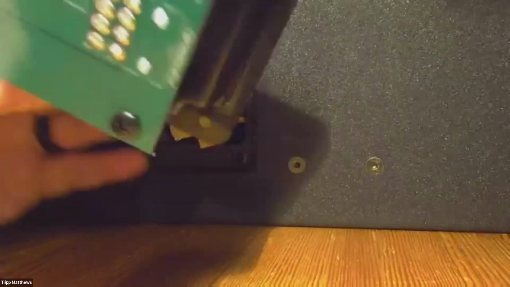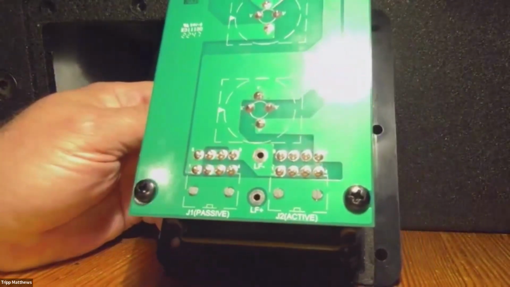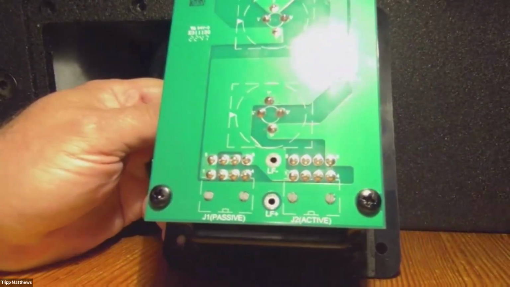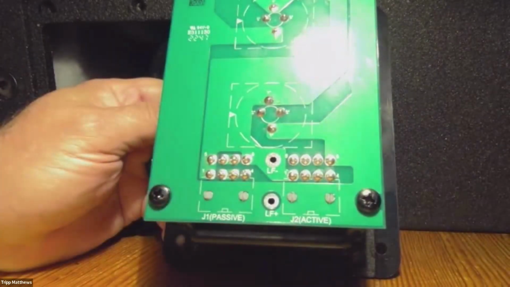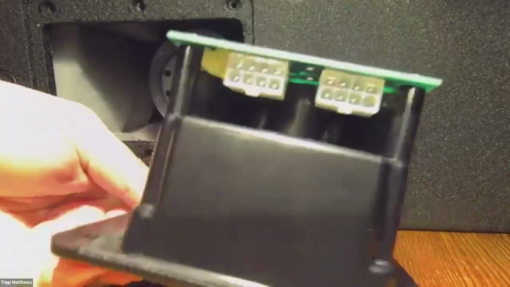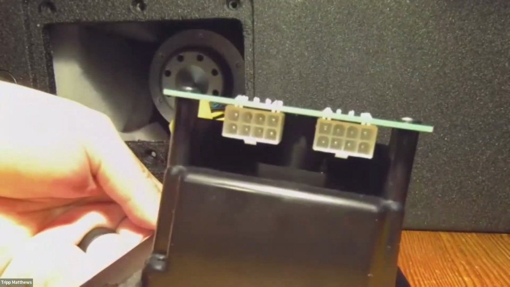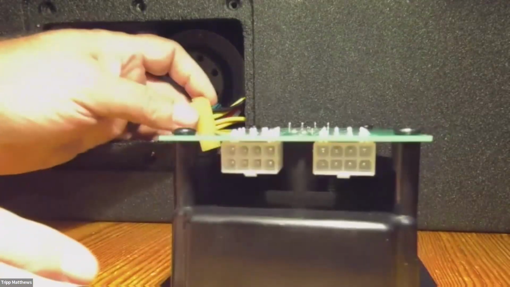That is done by switching a multi-pin connector between the passive setting and the active, or biamp, mode. That is this connector right here to the side.